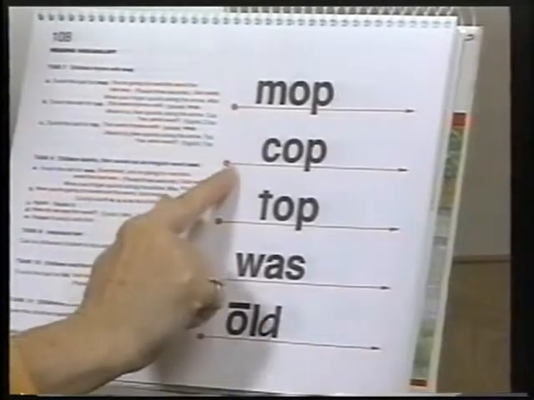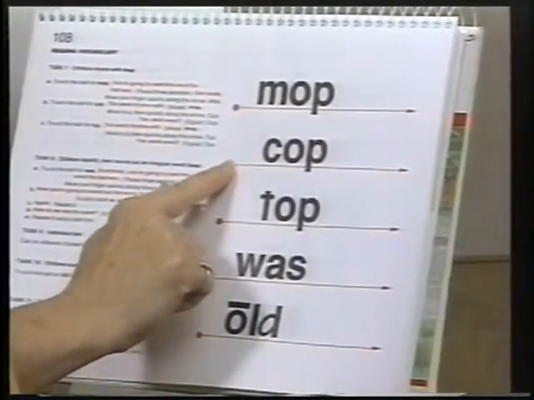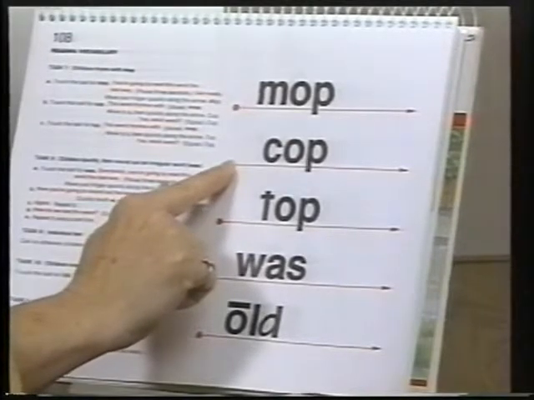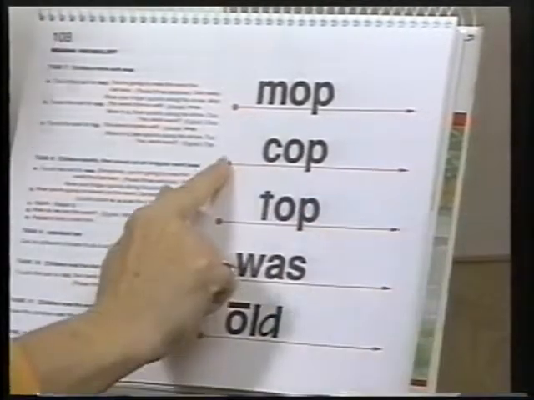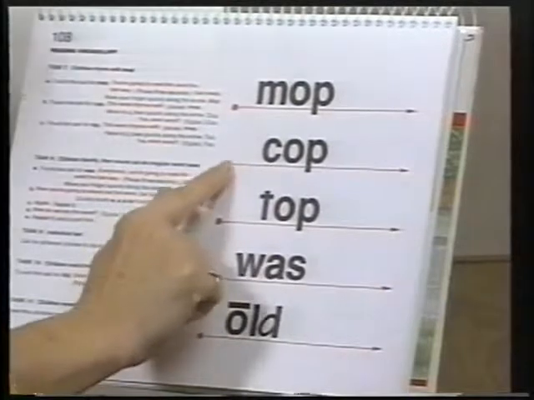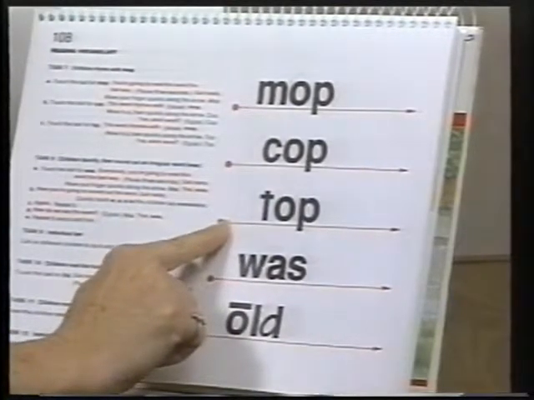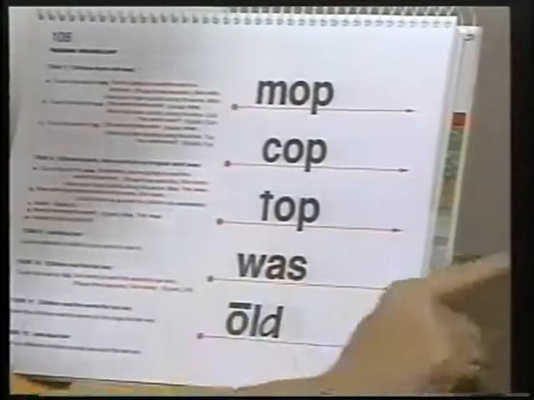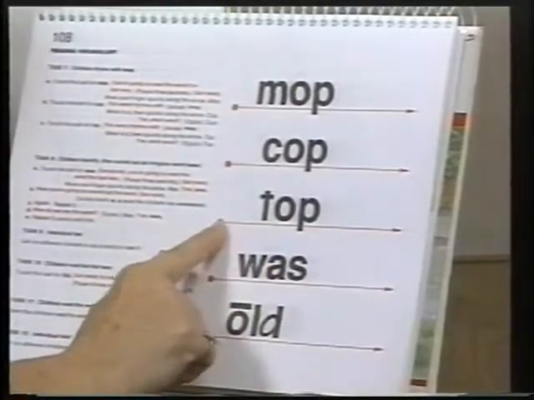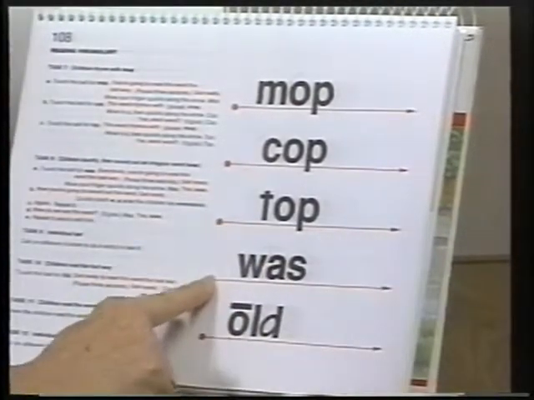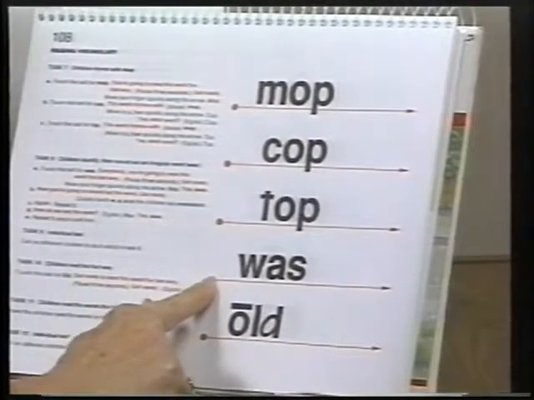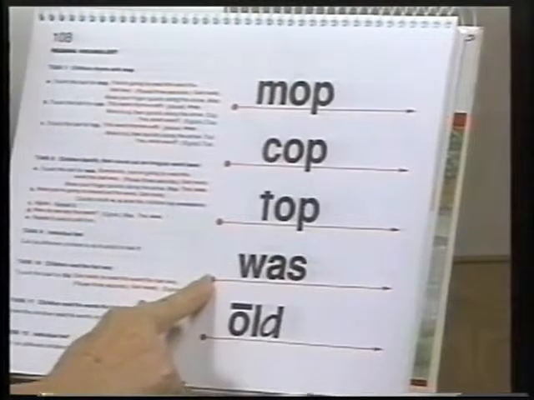Mop. Yes, mop. This word rhymes with mop. Get ready. Cop. Yes, what word? Cop. Yes, cop. Good job. This word rhymes with mop. Get ready. Top. What word? Top. Yes, top. Everybody, you're going to read this word the fast way. Get ready. Was. Yes, was.